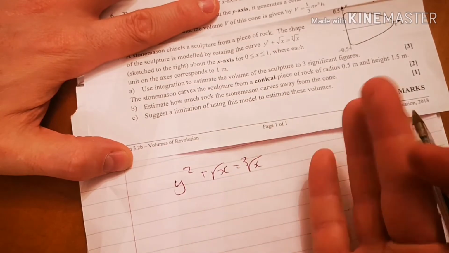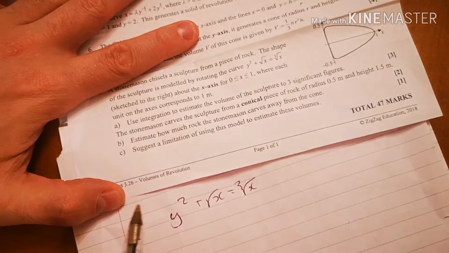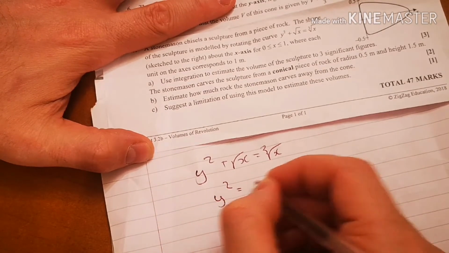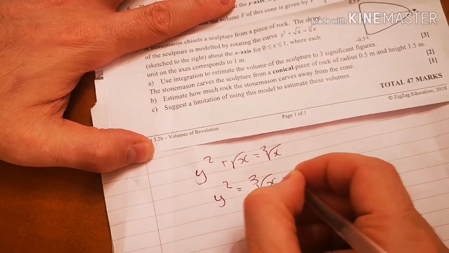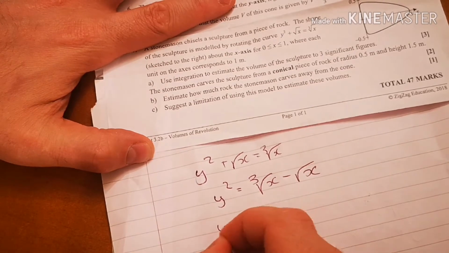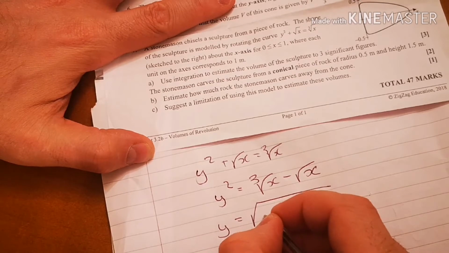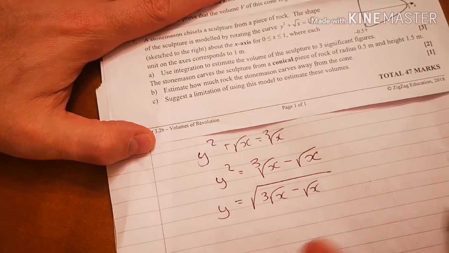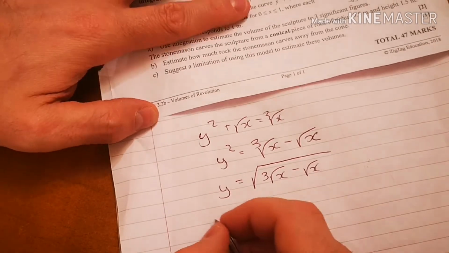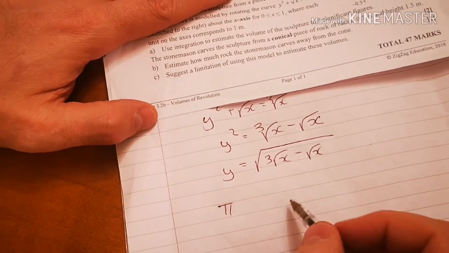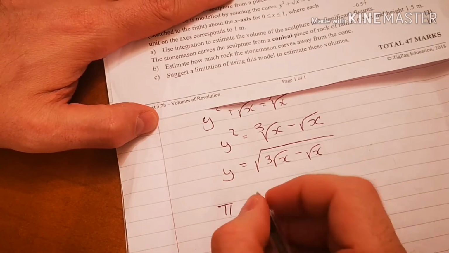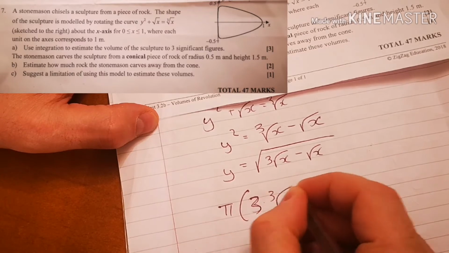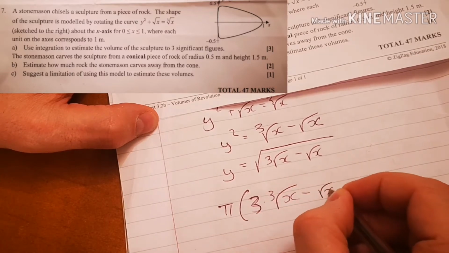Cube root of x, because we're going around the x-axis, which is this way, we need to make y the subject. So first of all, I'm going to have to bring my x over. So y squared equals the cube root of x minus x. And I know it seems silly, but I always like to make it properly the subject by square rooting both sides. And I know it doesn't really matter because I want to square them and times it by pi. I just like doing it. So because it's a revolution, I have to square it and times it by pi. So when I square this, the square root actually disappears. It just gives me the cube root of x minus x.